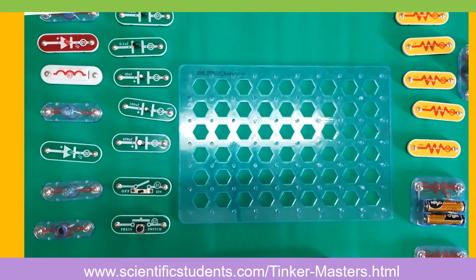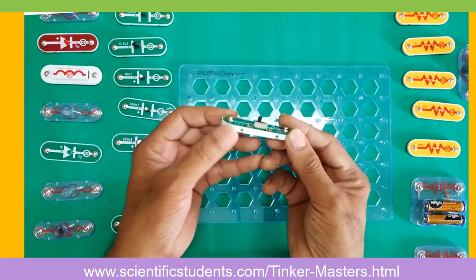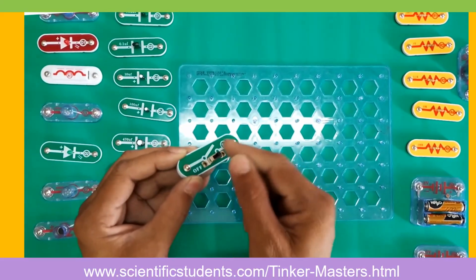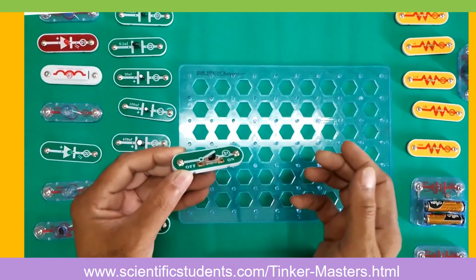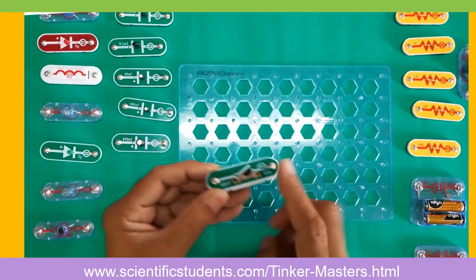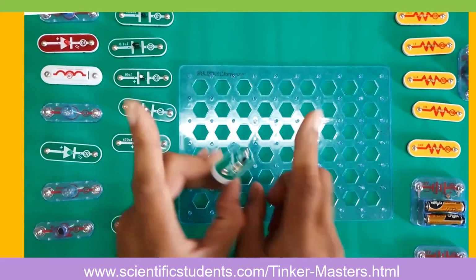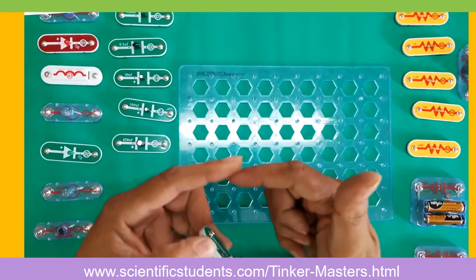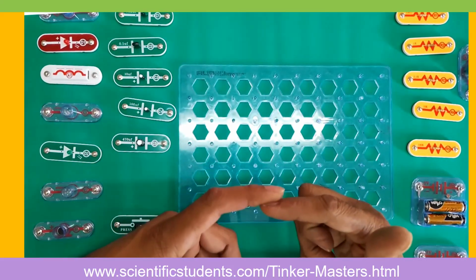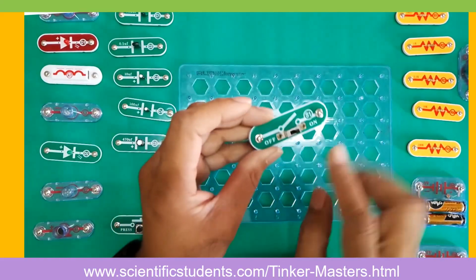But before going to that, I wanted to make you understand about a switch. This is a switch. When it is off, the two points are open. When it is on, internally both are connected, this point and this point. That means the internal wire connection is established, so current flows. That means the circuit is closed if you keep it on.